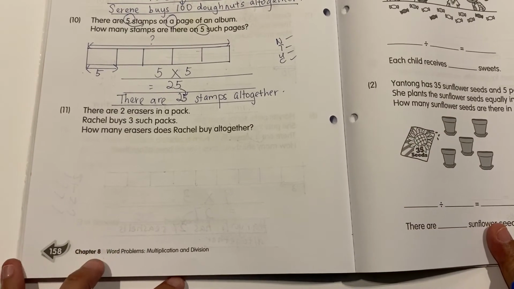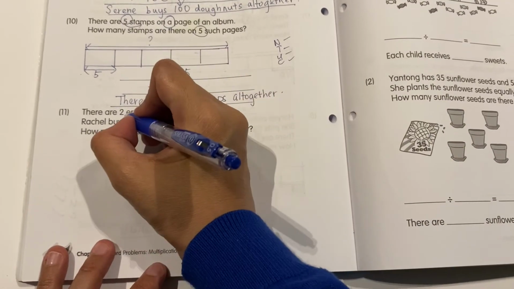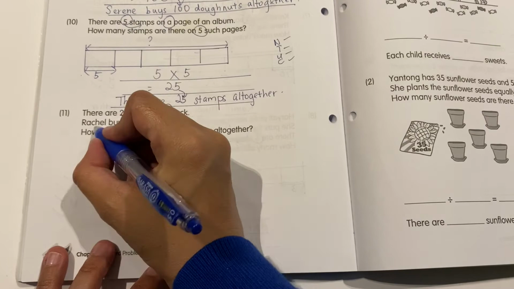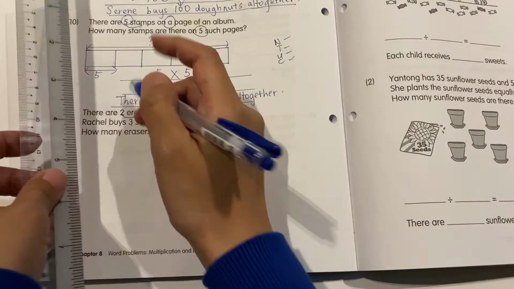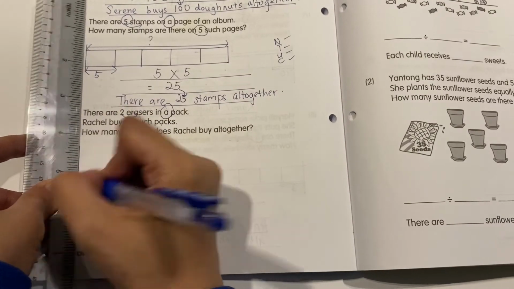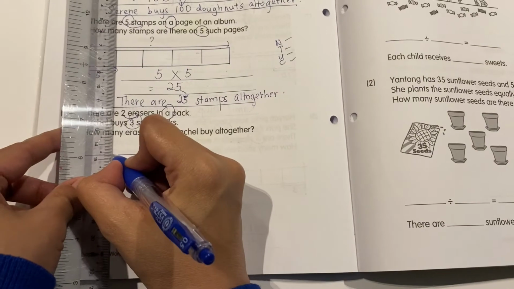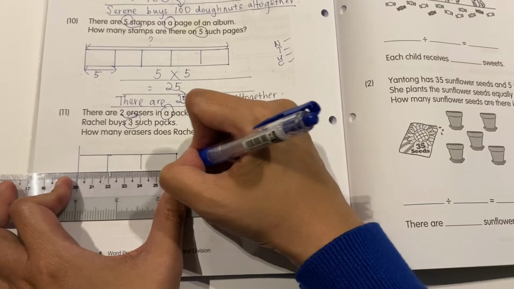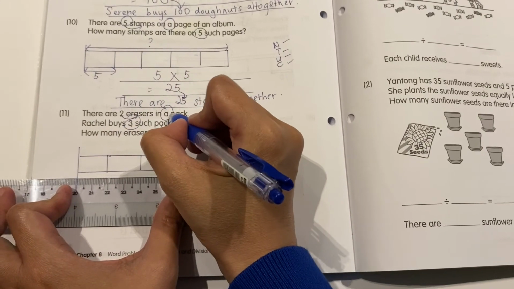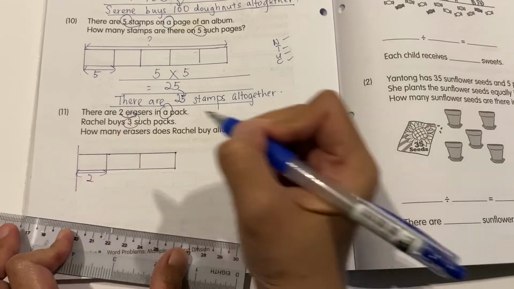Okay, let's see what is the groupings now. There are 2 erasers in a pack. So one pack, 2 erasers. Rachel buys 3 such packs. So these packs are your groupings. So draw 3 bars. So that's 1, 2, 3. So 3 packs. In a pack means one pack, there's 2.